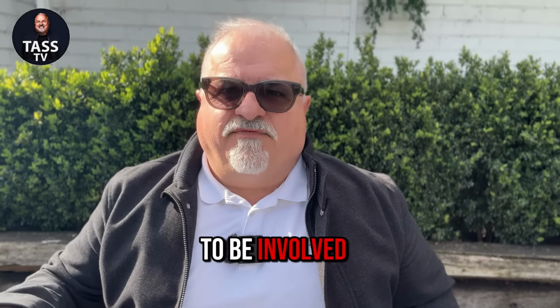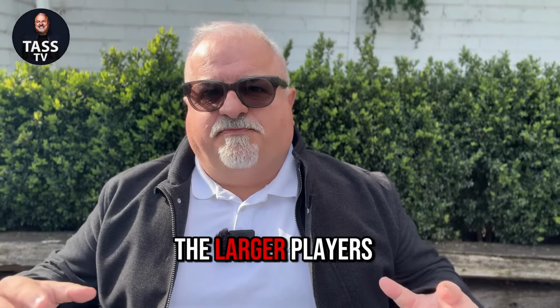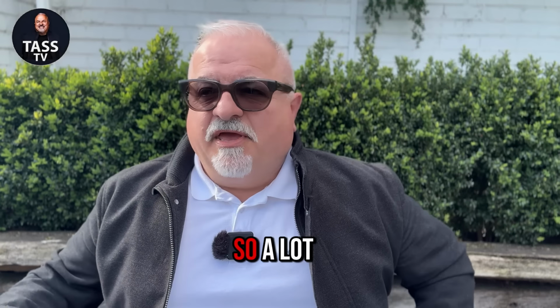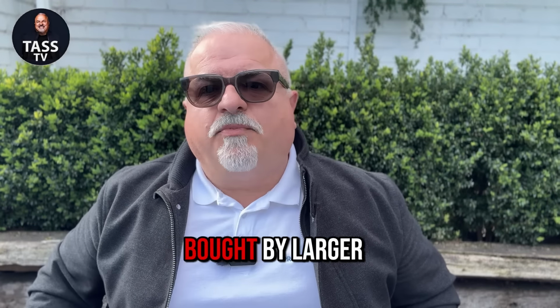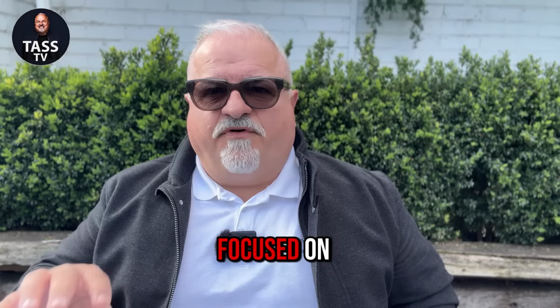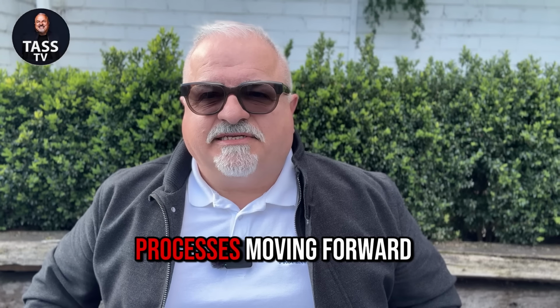And property management is becoming very, very system-based, and what we're finding is a lot of smaller type agencies that are not prepared or willing to fix their processes so that they're really tight. They tend to, if you like, be dominated by the larger players who are more system-based. So a lot of rent rolls in Melbourne are being bought by larger players, and they're ripping out costs in the back end and spending a lot more time focused on processes moving forward.